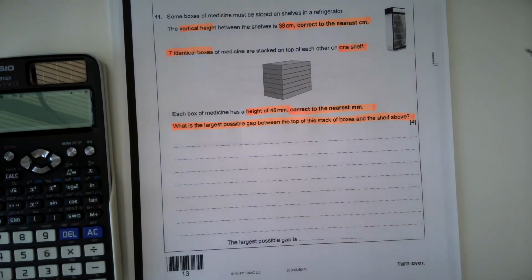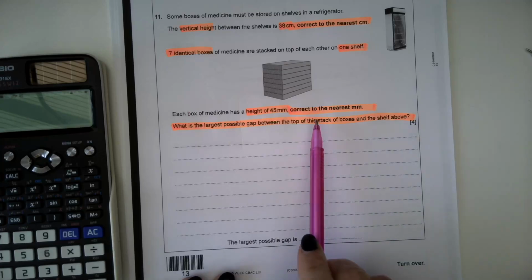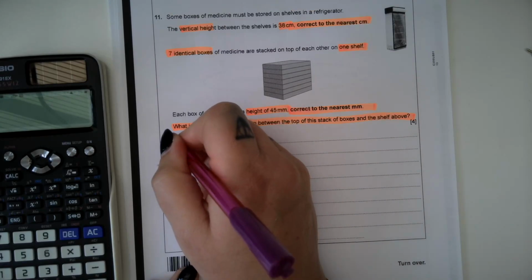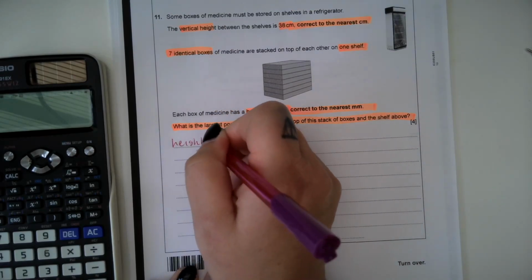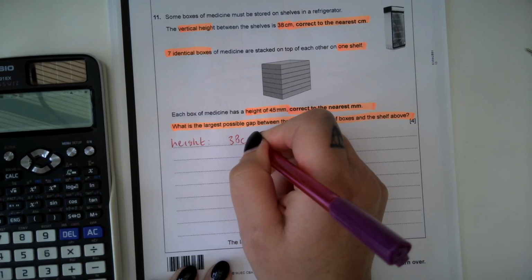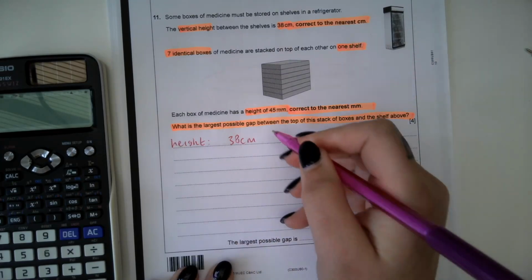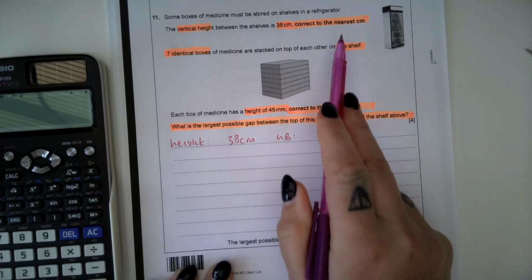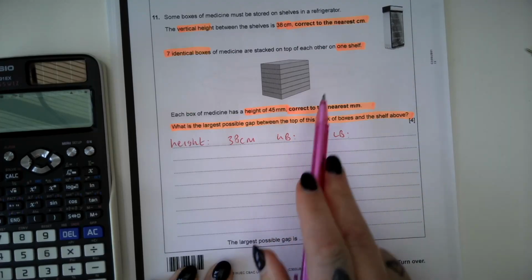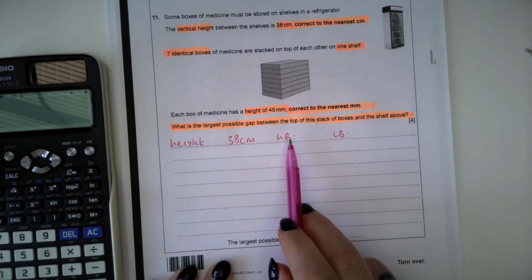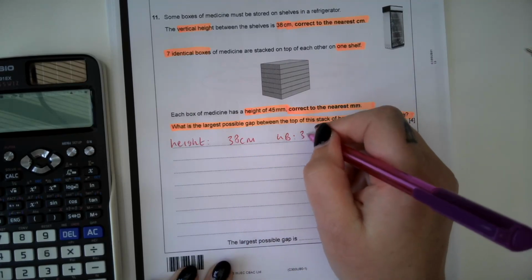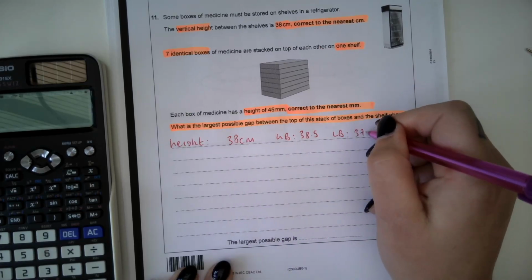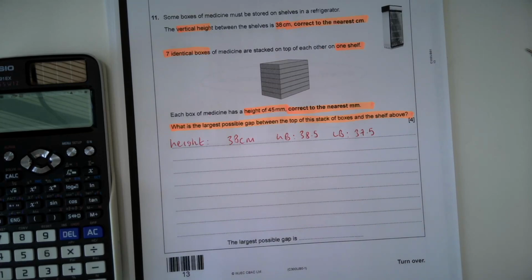Okay, so we're dealing with upper and lower bounds here, guys. And we've got 2 measurements here that we need to work with. So let's deal with the height between the shelves. Okay, so it's 38 centimetres, correct to the nearest centimetre. So we want the upper bound and the lower bound. So if it's correct to the nearest centimetre, half of 1 centimetre is 0.5. So the upper bound is 38 plus 0.5. And the lower bound would be 38, subtract that half of a centimetre.